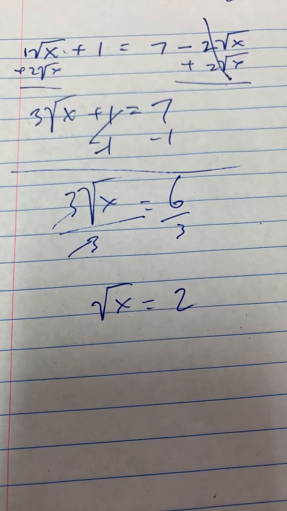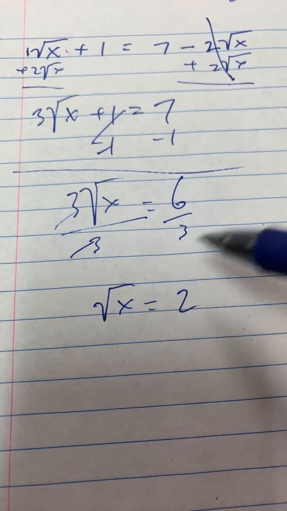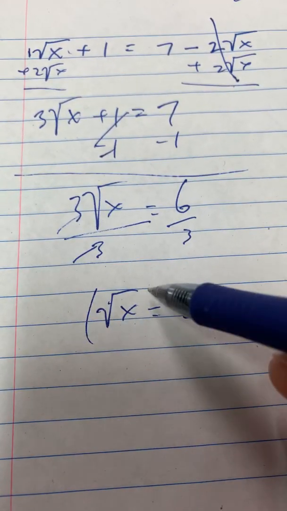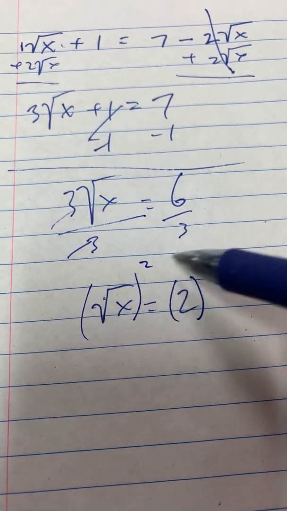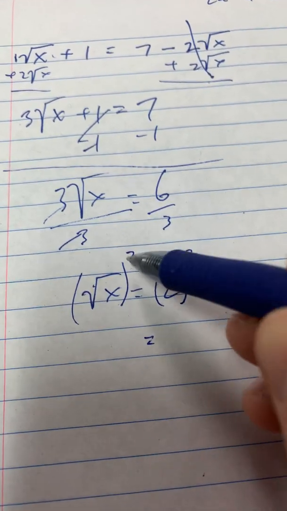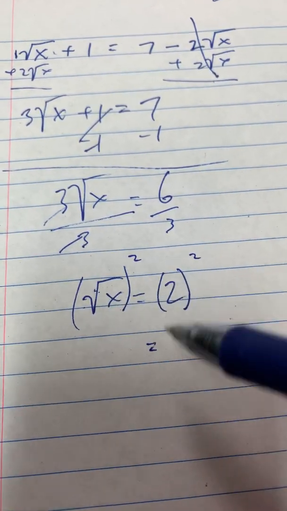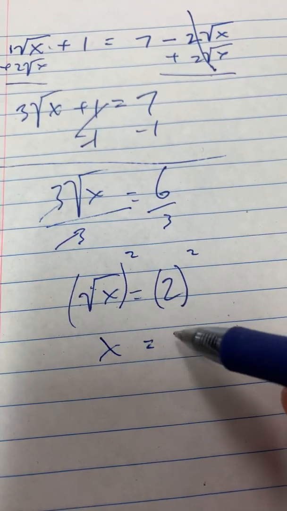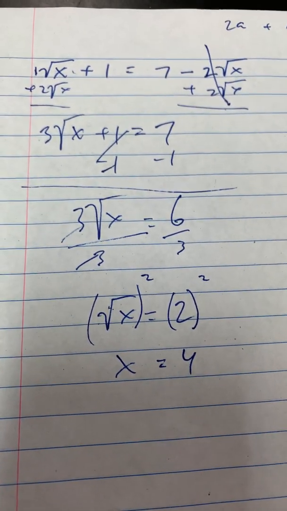So how are we going to get rid of this radical sign? Well, just like we did in the last one, we're going to square both sides. When we square this radical, it eliminates the radical sign and leaves us with x. So x equals 4.